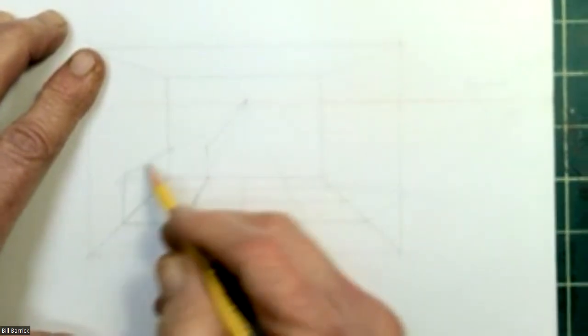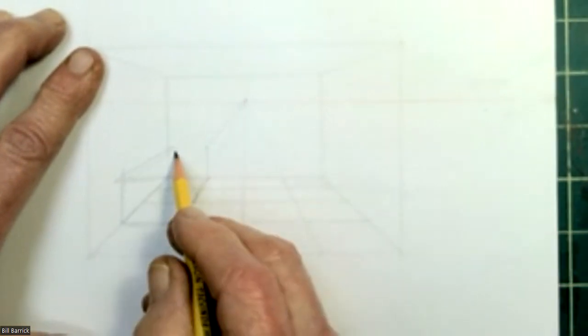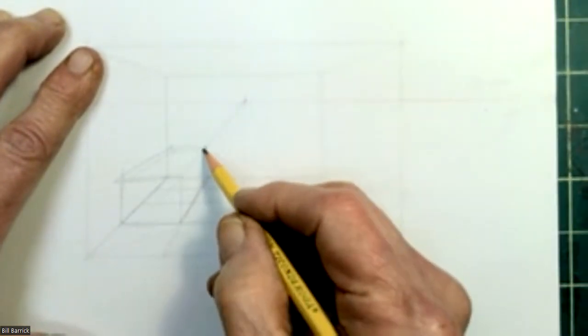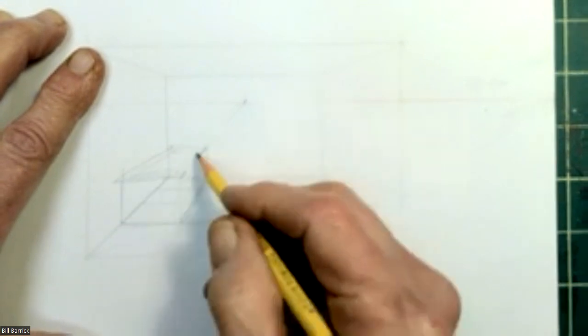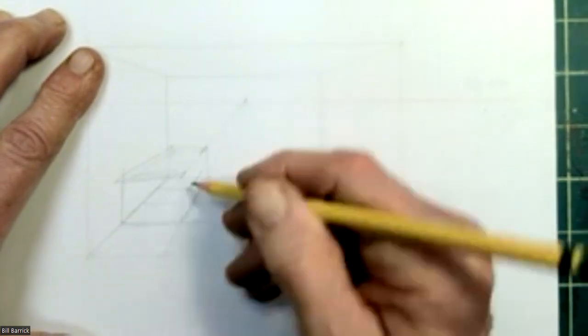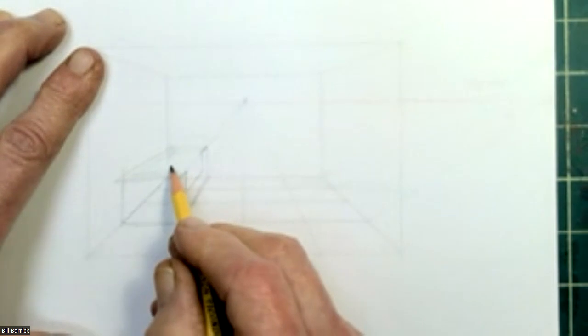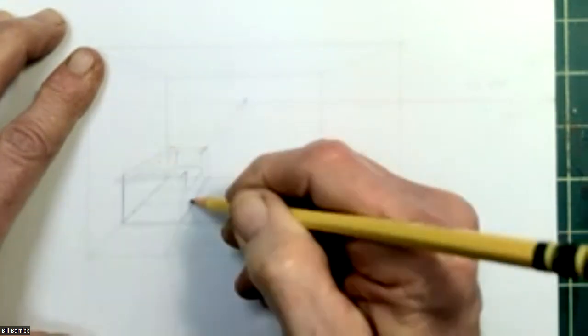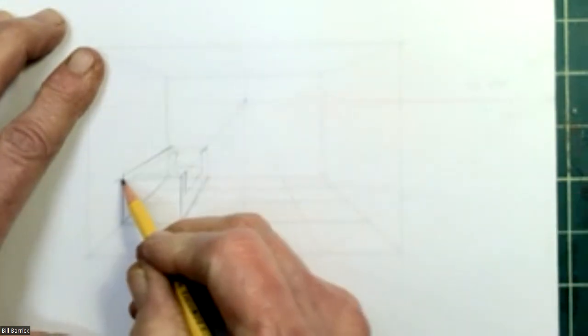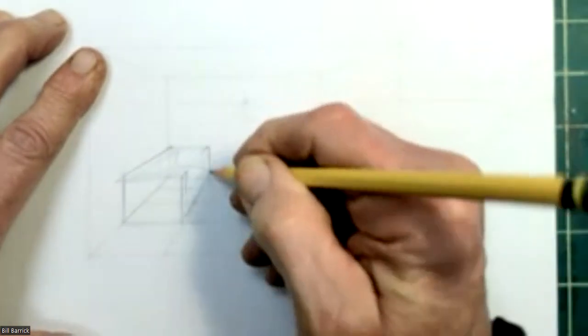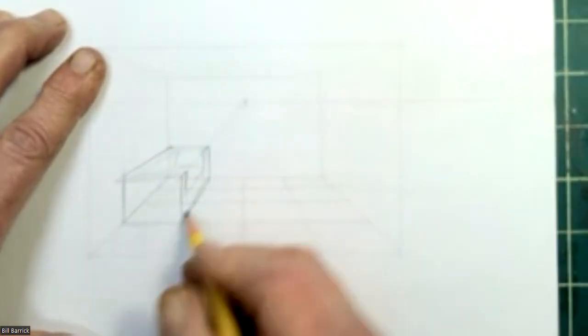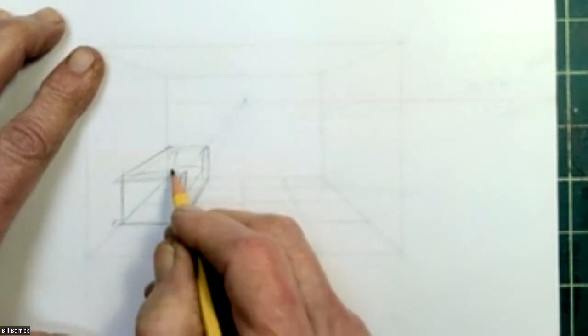So if this is going to be a sofa, it's just a rough. Just kind of roughing it in.